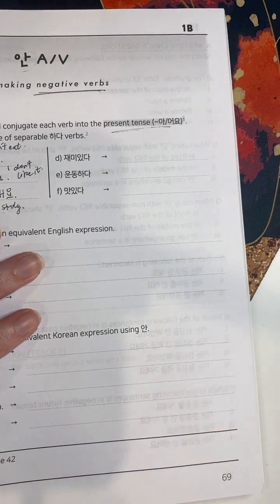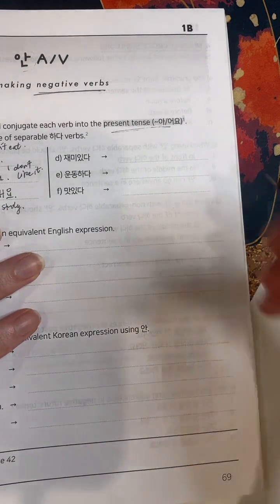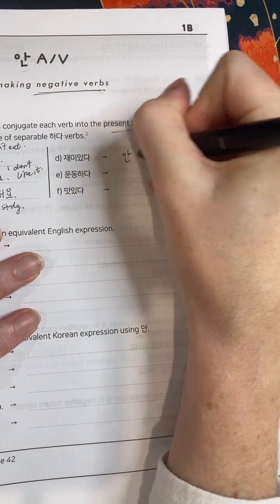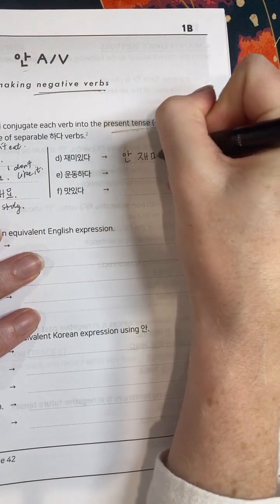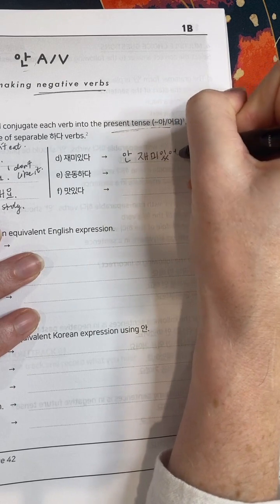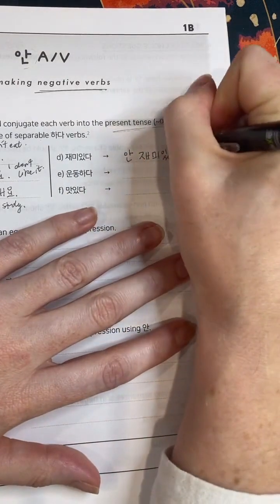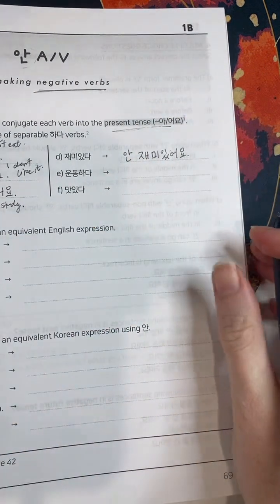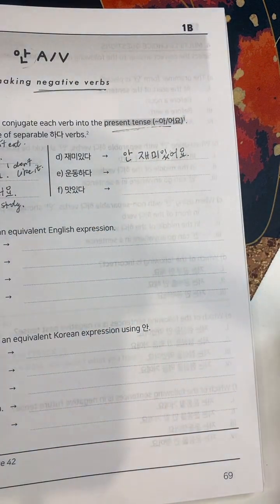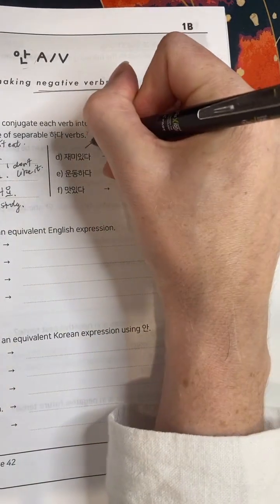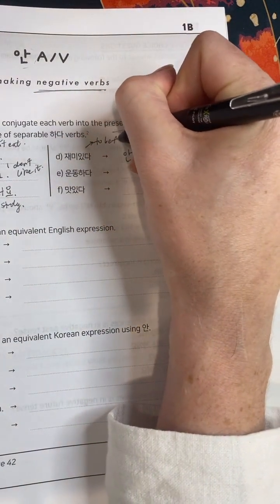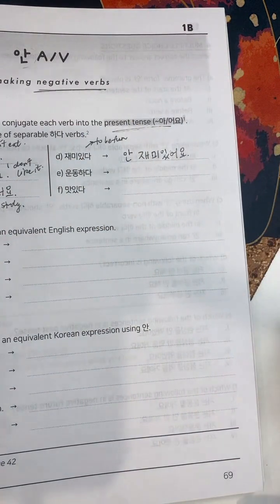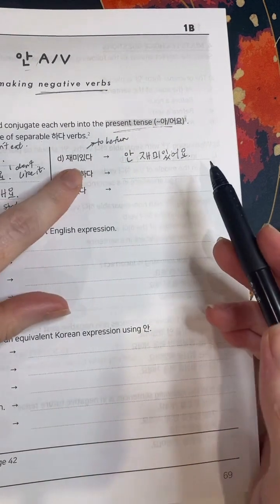This one is also actually a little bit tricky, but you can say 안 재미있어요. Oh, also, what does 재미있다 mean? Say it out loud if you, or write it down if you know. 재미있다, to enjoy, to be fun. Perfect, yes. To be fun or interesting, to enjoy something. Something is enjoyable. Anything like that is 재미있다.